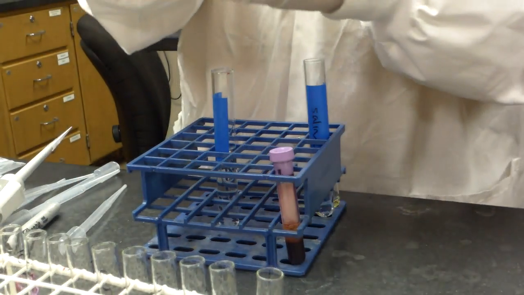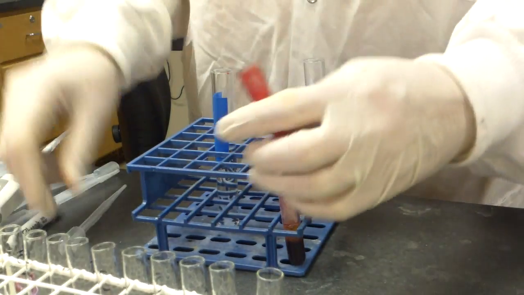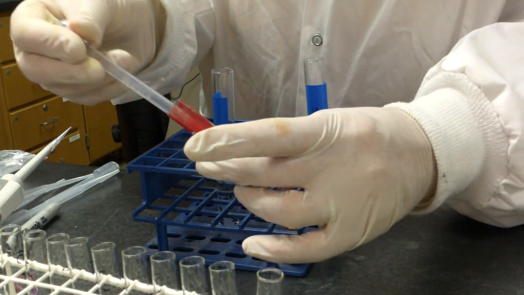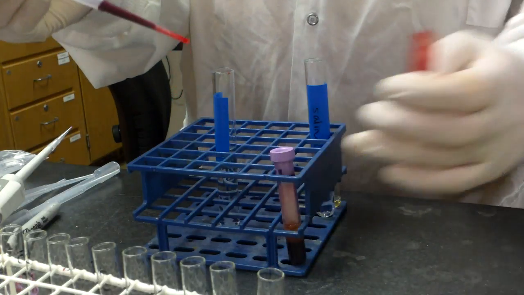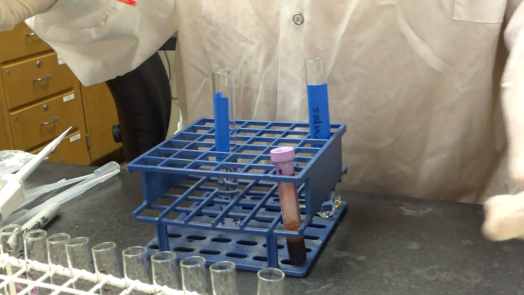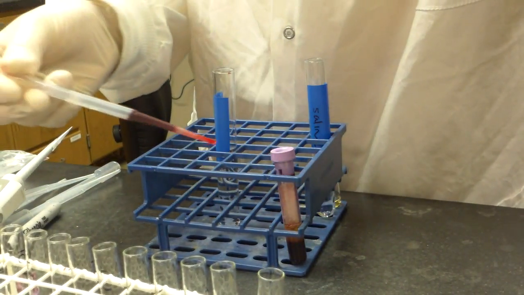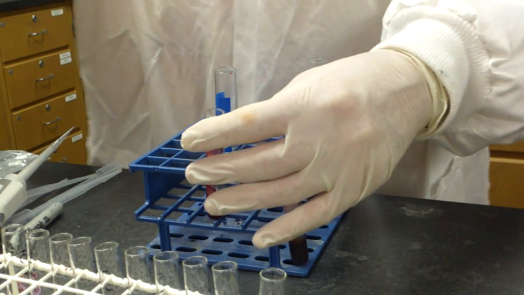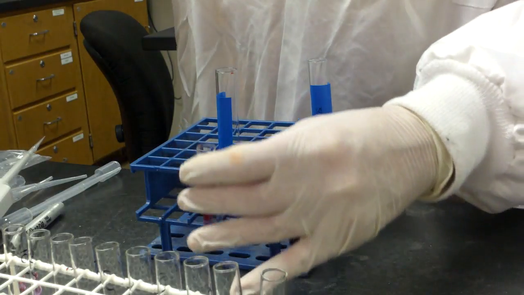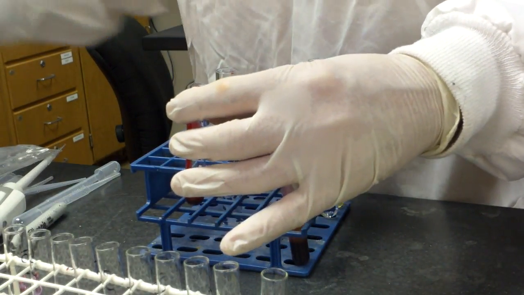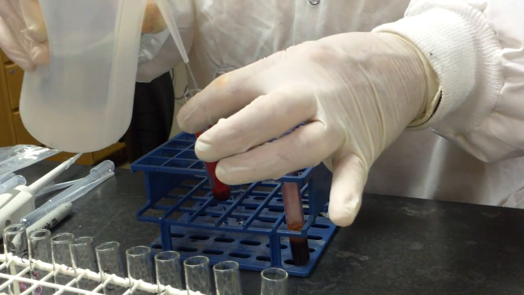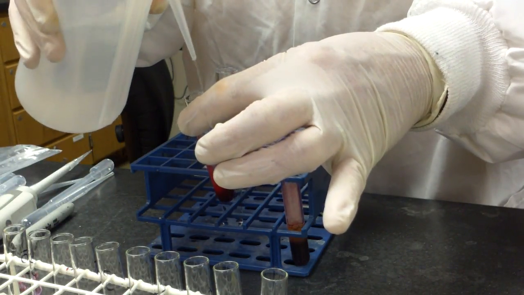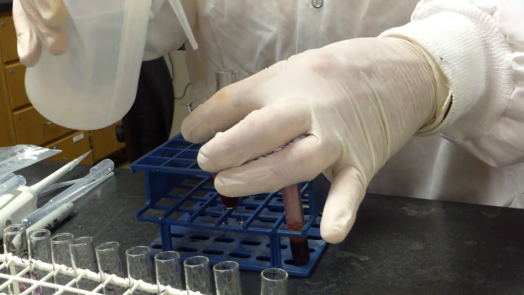So what I do is I take an aliquot, which is just a portion. It doesn't have any volume per se, like a mil, 2 mil. And I squirt it in the bottom of a test tube, and to wash it, I fill it with saline. And all I do is use the squirt bottle.